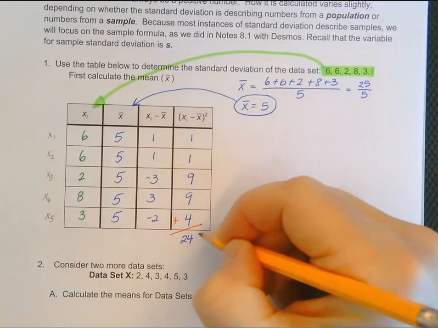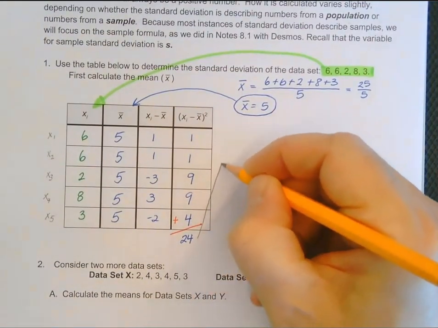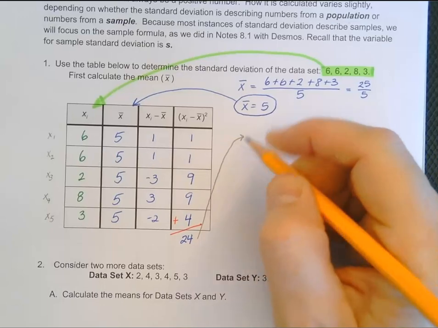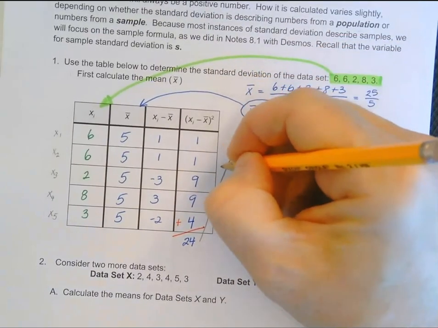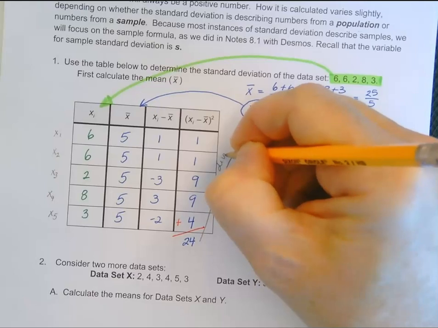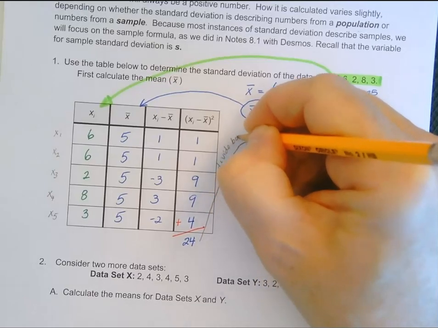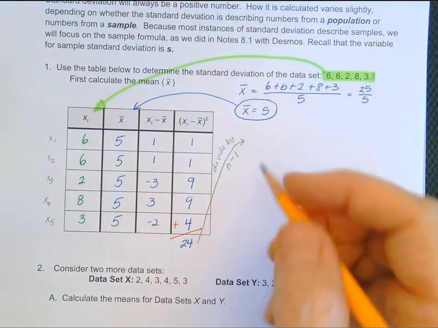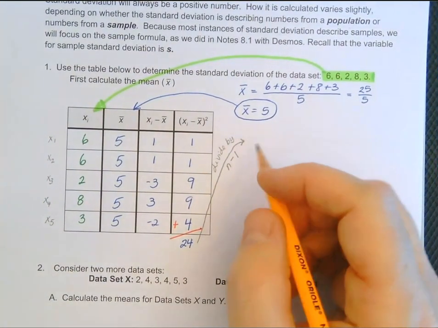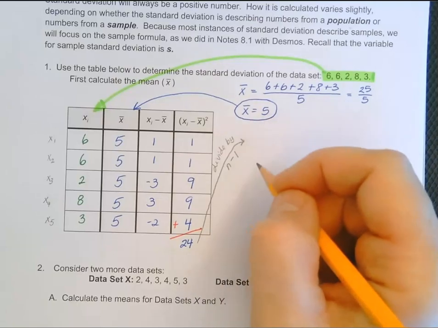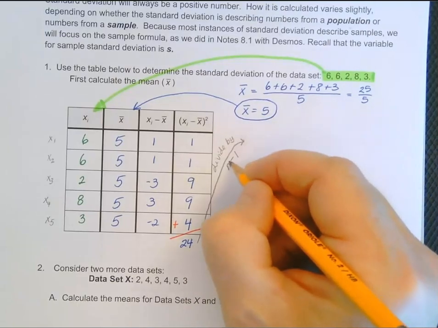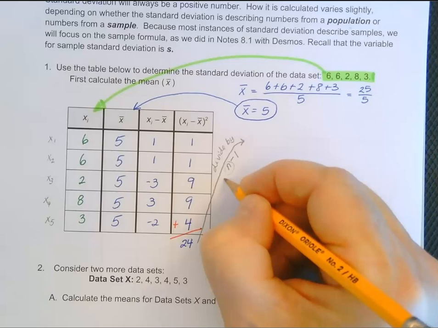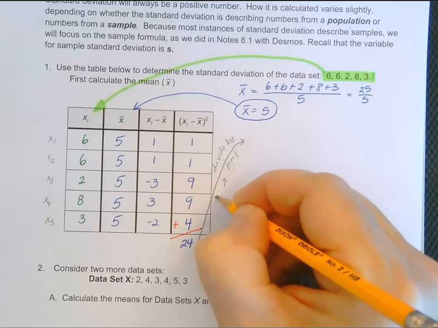Okay, so now I'm going to take the 24 here, and I'm going to move it up here, and I'm going to divide by n minus 1. Okay, what's n? n is the number of terms.